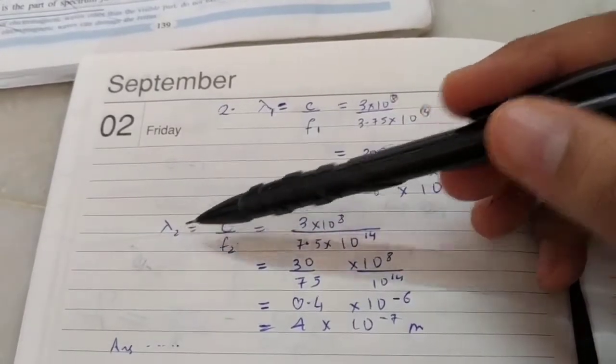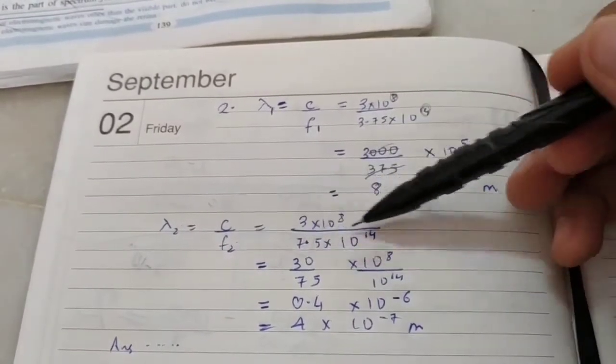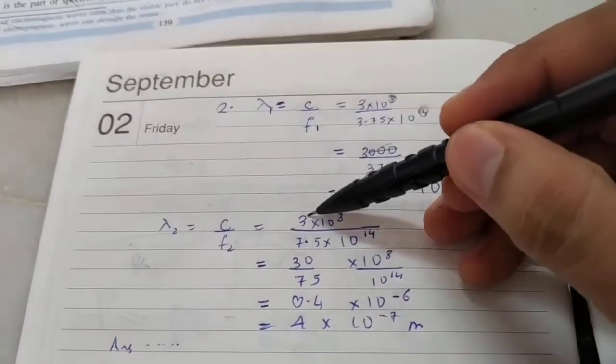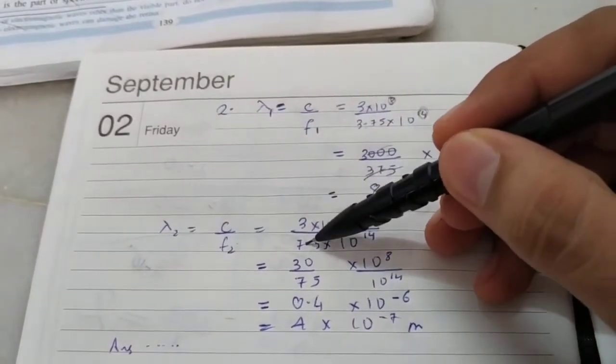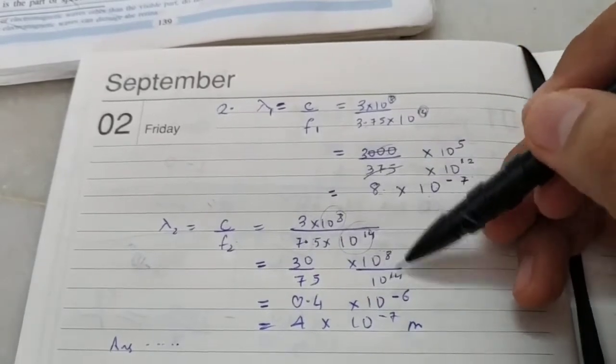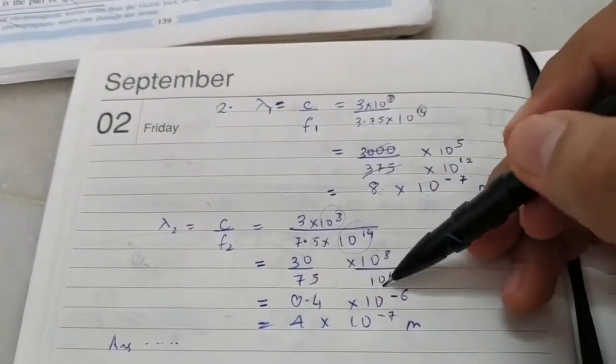Secondly, there is another frequency given. So again, we have to find the wavelength. 3 into 10 raised to 8 upon 7.5 into 10 raised to 14. Let me use a different method here. So into 10 to get rid of the decimal. So that's 30 upon 75, and I have not touched these powers at all. Keep it as it is. This becomes 0.4 into 10 raised to minus 6 meters.